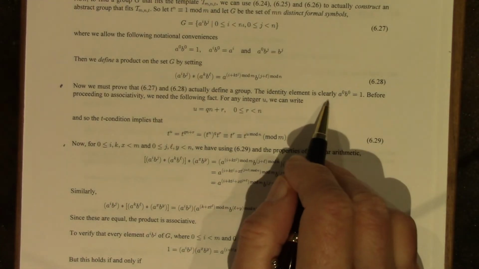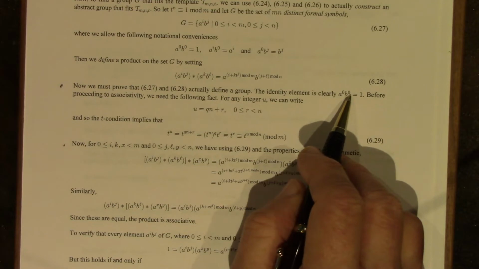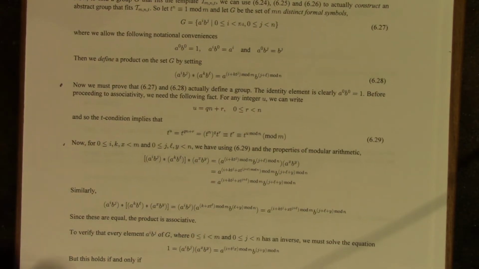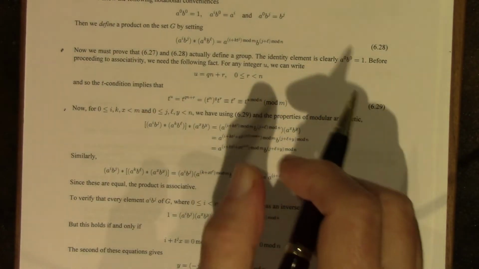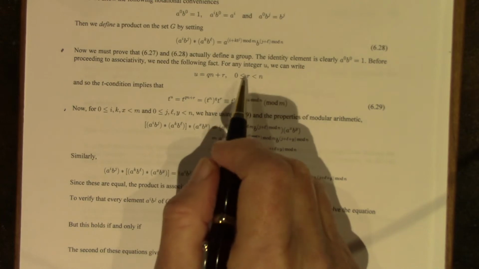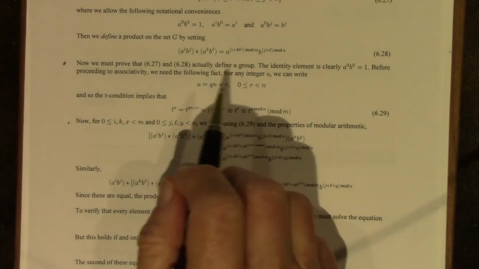Well, the identity element is clearly a to the 0, b to the 0. Associativity is a little bit trickier, and it will help to make an observation first. And I know why we need this observation because I've read ahead. So right now it's going to seem like this just came out of the blue, but you'll see in just a minute why I want this.